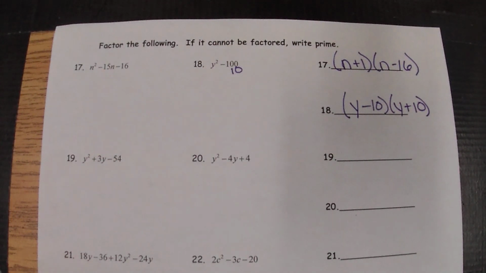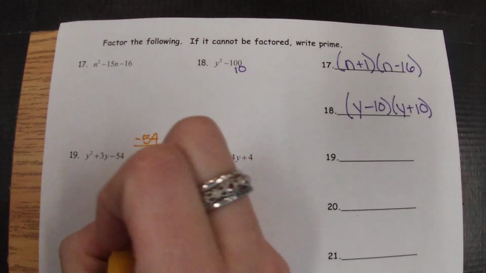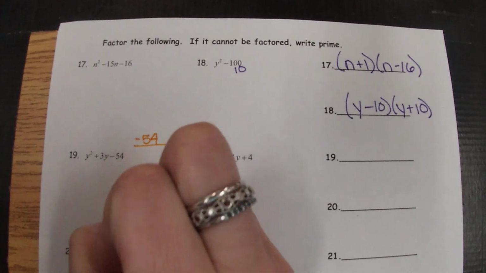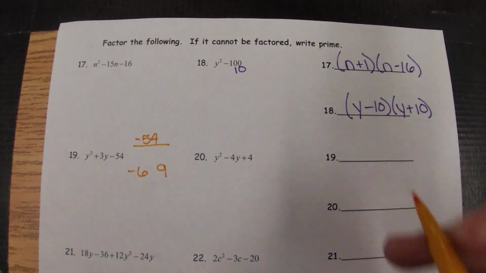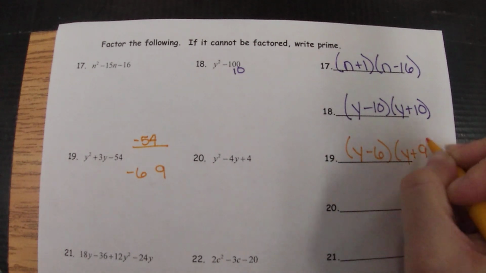19, we want factors of negative 54 that are going to add up to positive 3. Make your full list, but we're going to get down to a 6 and a 9, where we want that to be negative. So we can use the shortcut, a y minus 6 and a y plus 9.